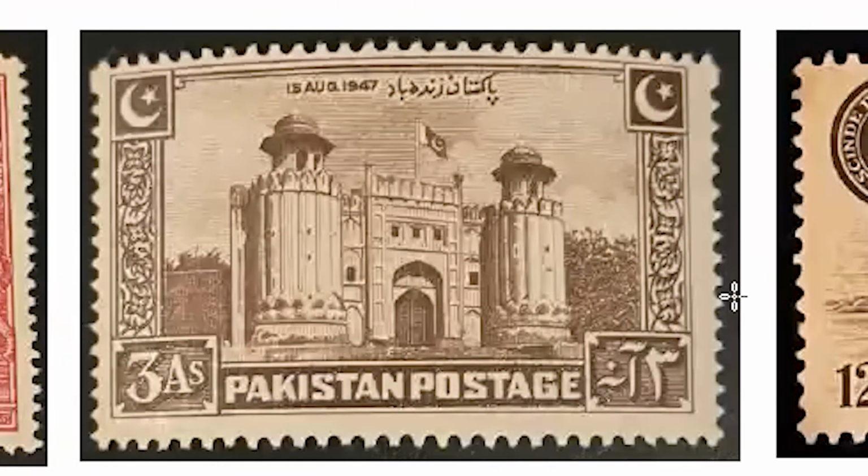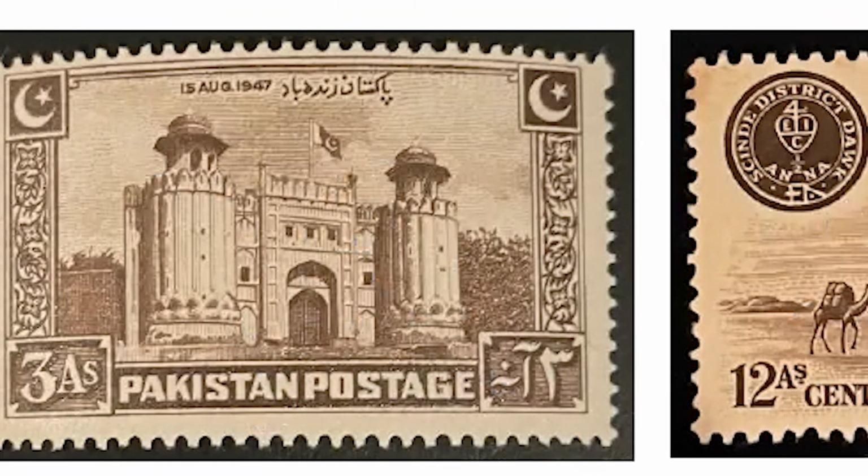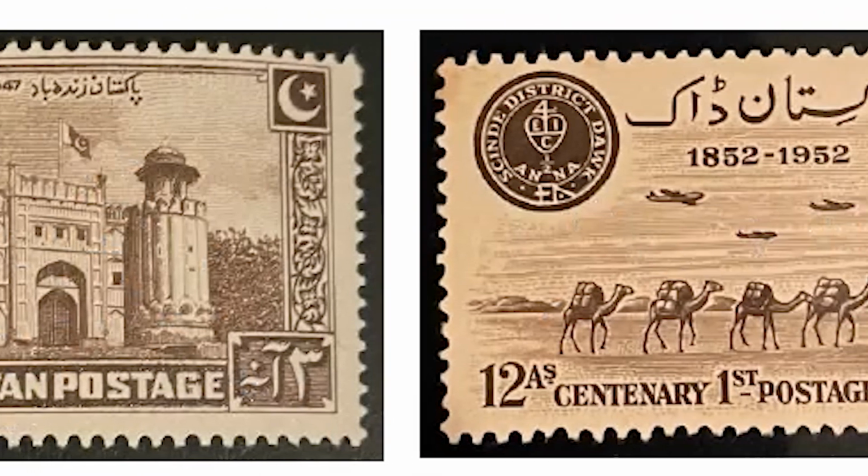Our independence was the 14th, not the 15th. That was when he took the oath and the independence was declared. So after that, if you look at Pakistan independence everywhere, it always is going to say the 15th. Only this stamp, and I'm sure other documents too, may say the 15th, but not anymore. So this has changed.